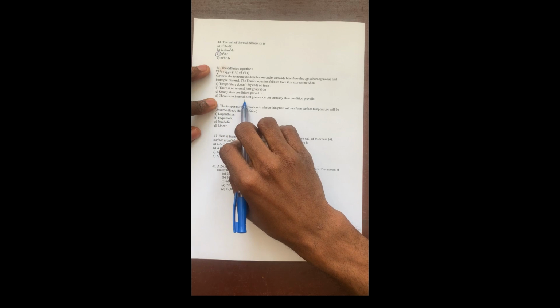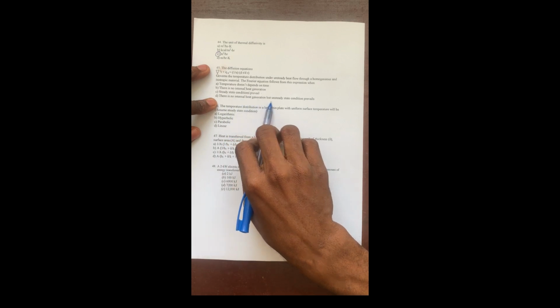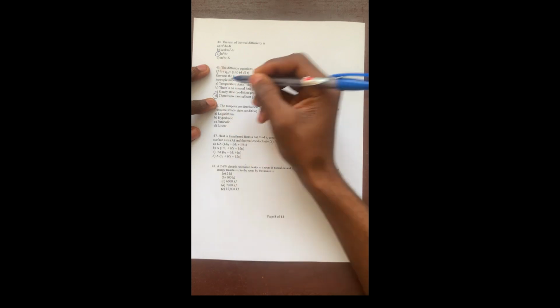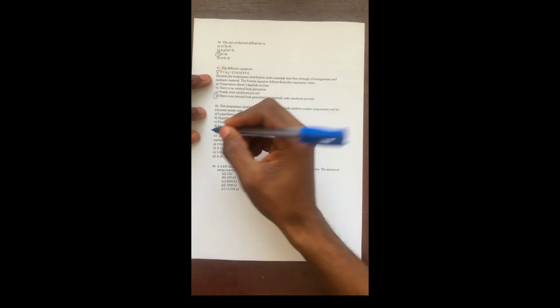There is no internal heat generation, but unsteady state condition prevails. So the answer over here is D. And 46, the temperature distribution in a large thin plate with uniform surface temperature, assuming steady state condition, will be linear.